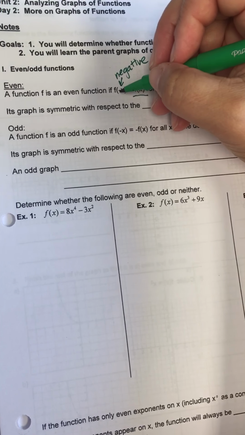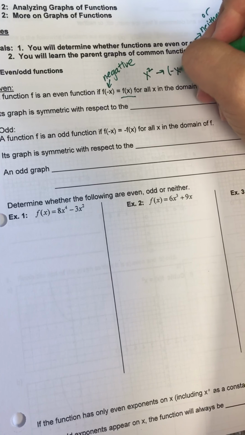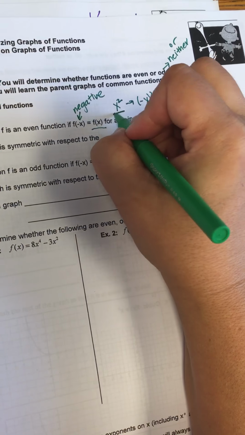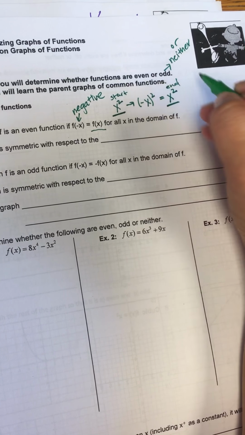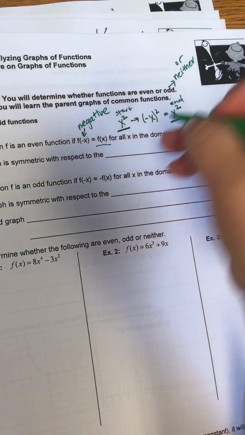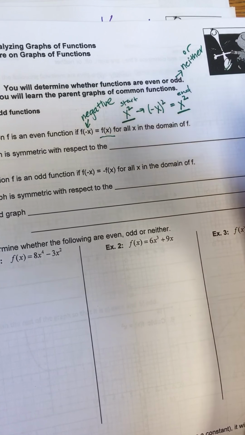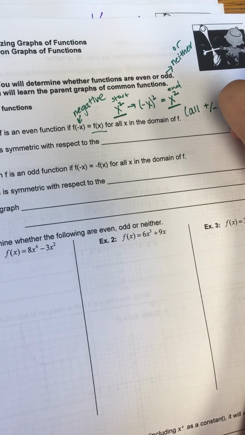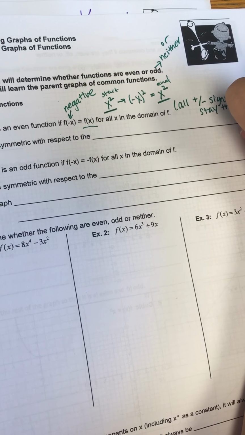So if you plug in a negative x, something like x squared, you compare what you start with to what you end with. If it's an even function, what you start with and what you end with will be exactly the same. So all positive and negative signs stay the same.